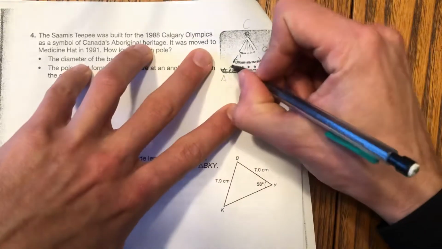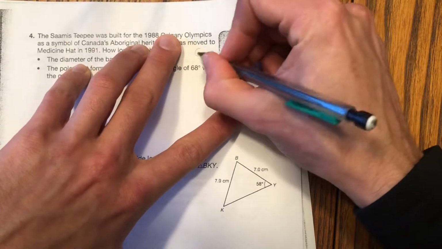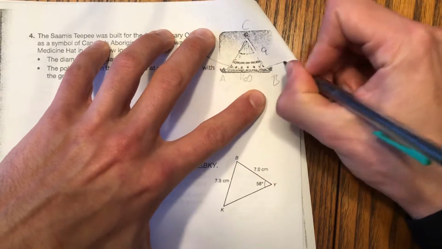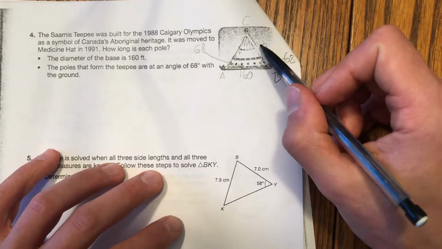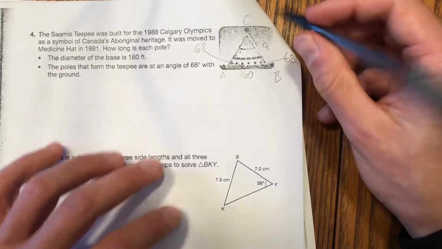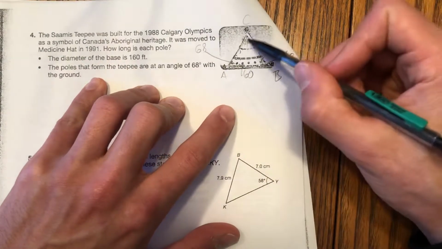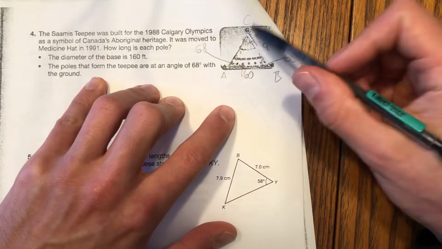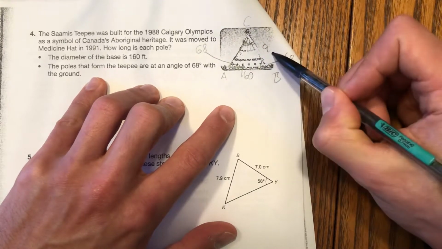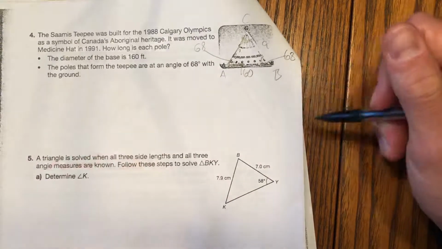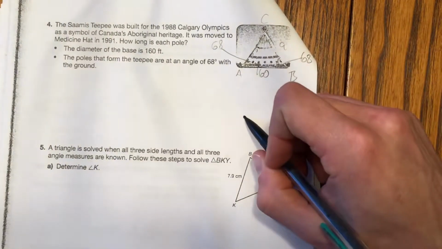The poles, so from here to the floor is 68, and on this side 68. So we're looking for a, with 68, 68, and c 160. So all you got to do is take 68 and 68, minus it from 180, get this angle. Then when you get that angle, you'll have angle, side, angle, and you can calculate this with the formula. So it's a two-part. I think you guys could do that.